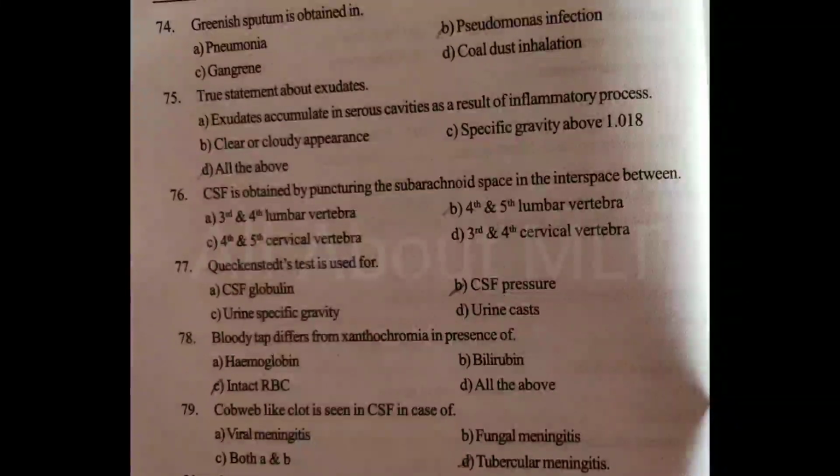Cobweb-like clot is seen in CSF in case of option A, viral meningitis, option B, fungal meningitis, option C, both A and B, option D, tubercular meningitis. And the answer is option D, tubercular meningitis.